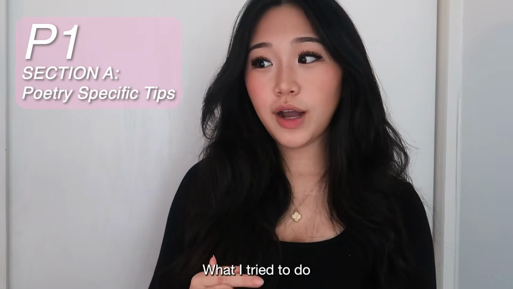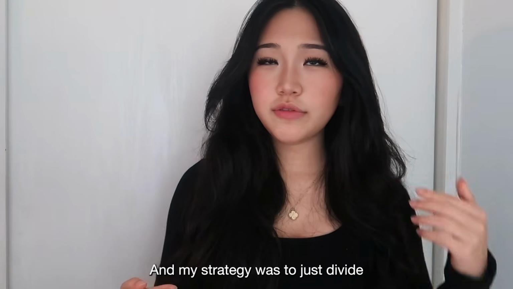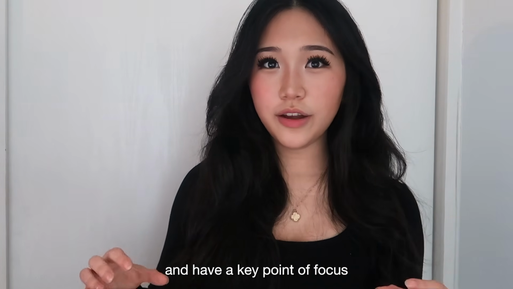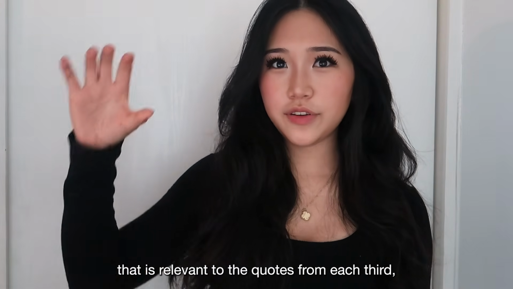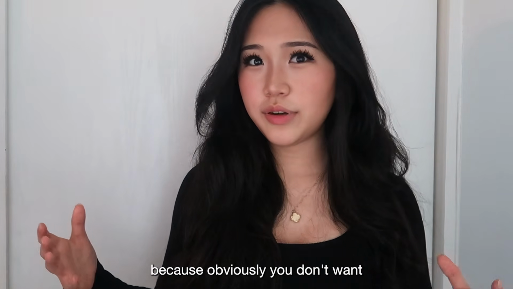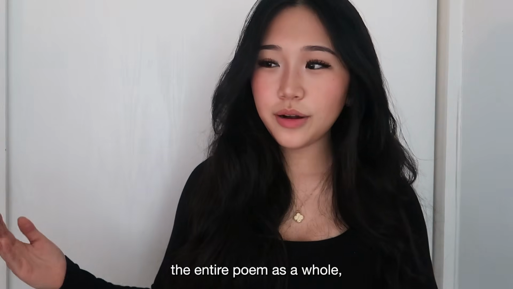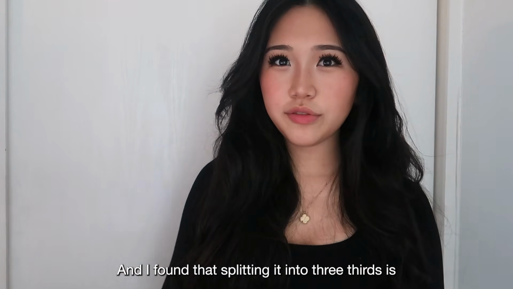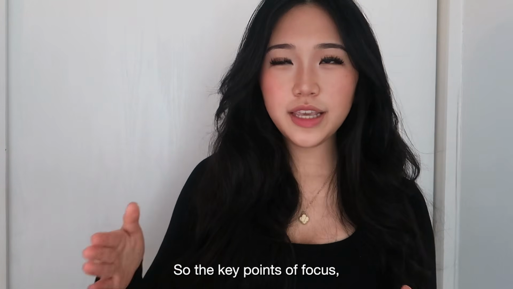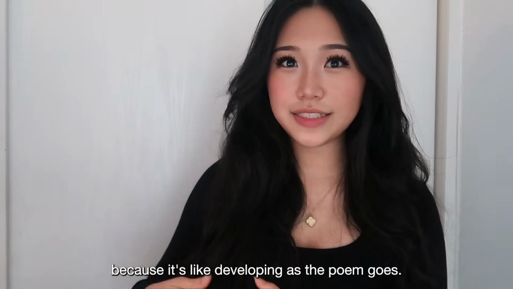So first, for poetry, what I tried to do was to include quotes from each part of the poem given. My strategy was to just divide the poem into 3 parts, like thirds, and have a key point of focus that is relevant to the quotes from each third, so that I could make sure that I covered the entire poem, because obviously you don't want to just be focusing on one section if the question is asking about the entire poem as a whole. And I found that splitting it into thirds is especially effective because it's also in chronological order. So the key points of focus kind of make sense as you read along the essay, because it's developing as the poem goes.